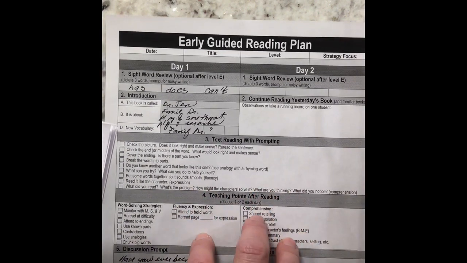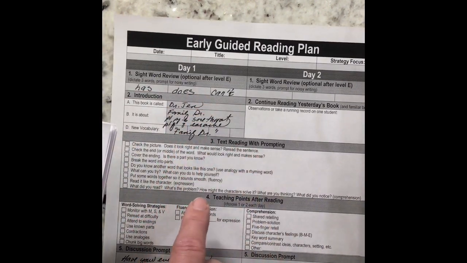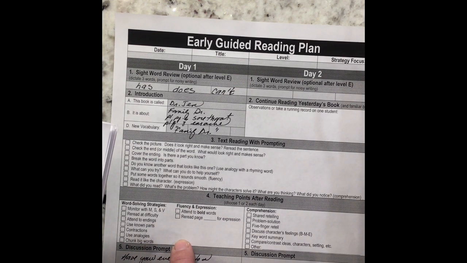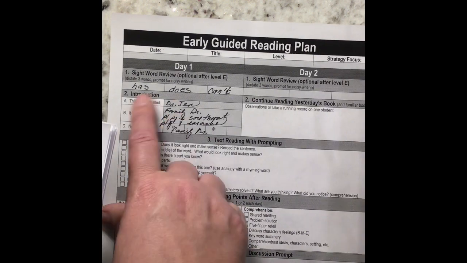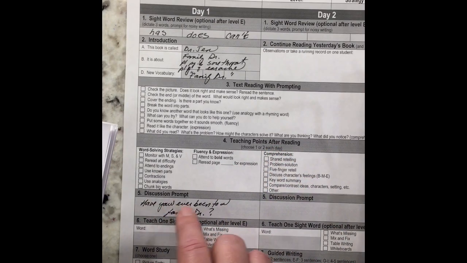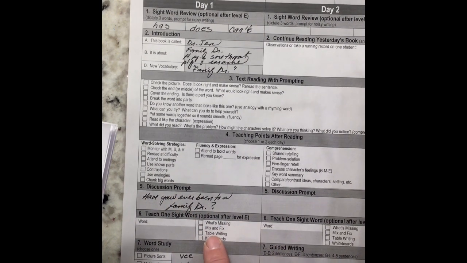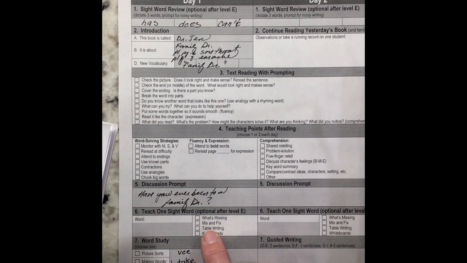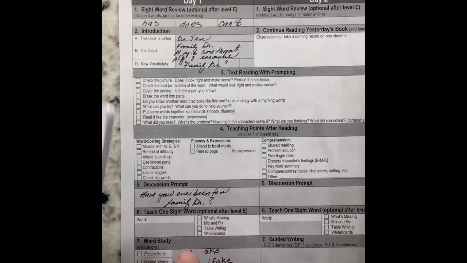Now, that being said, if I do this kind of thing, and when I get to the reading, the text reading is too easy for kids, they're getting 100% accuracy, and I have no coaching to do, then I could stop doing that, right? All right, so that's my plan. Those are my sight words. After the text reading, I'm just going to ask, have you guys ever been to a family doctor? Just have that conversation.